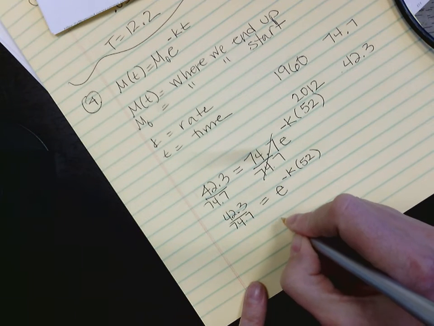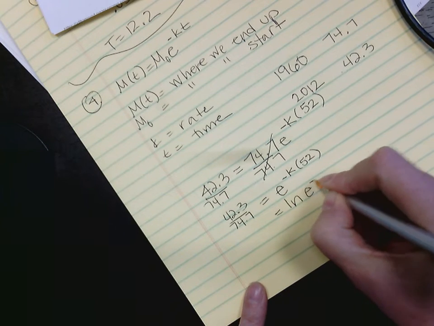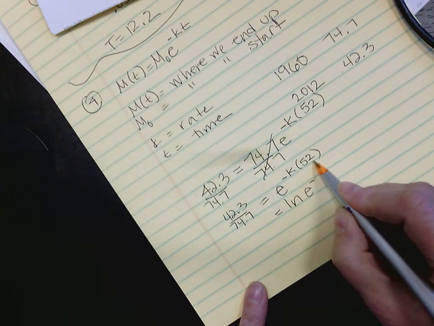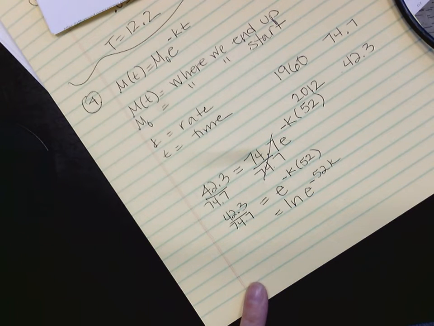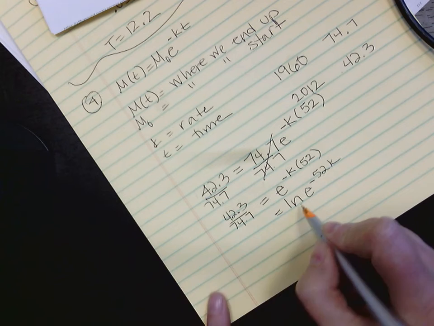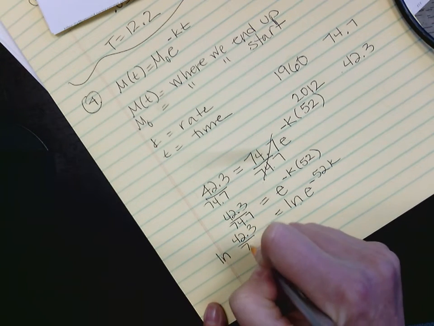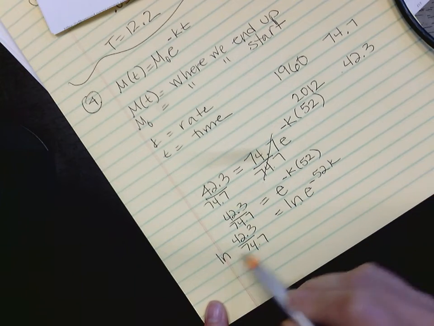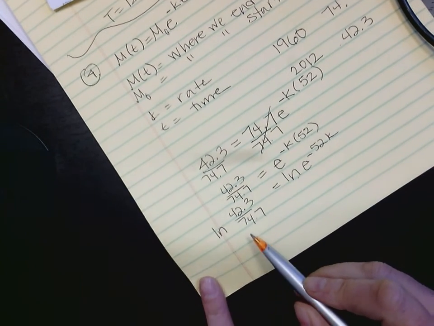Now is the time to bring this out of the exponent, so that's when I will ln both sides. Over here, instead of writing k times 52, I'm just going to write 52k. If I ln this side, I have to ln this side. So this stays as ln of 42.3 over 74.7.